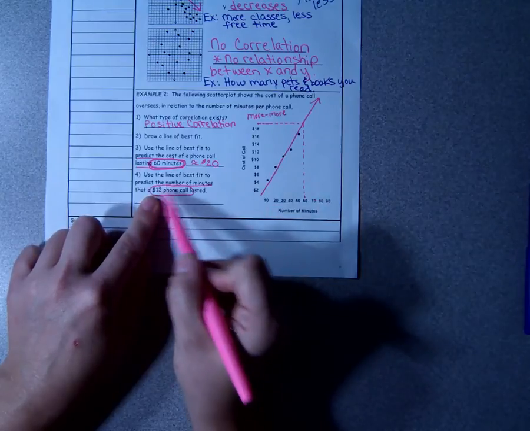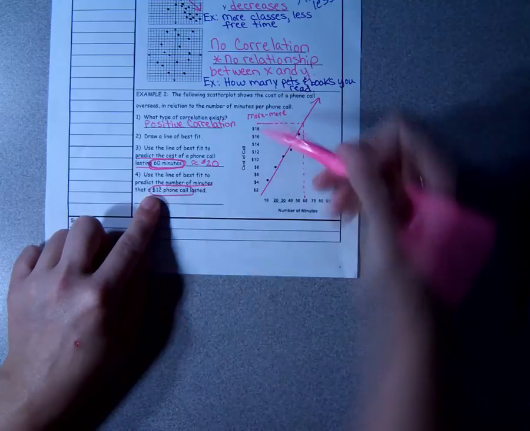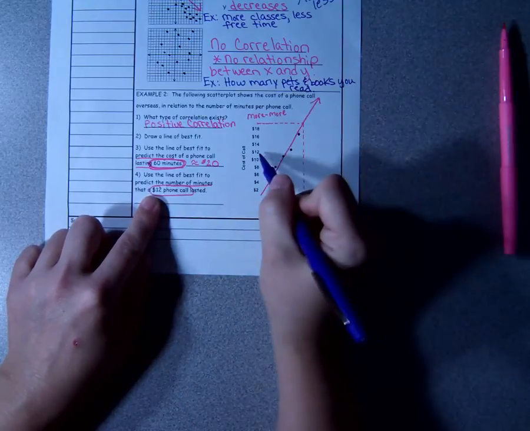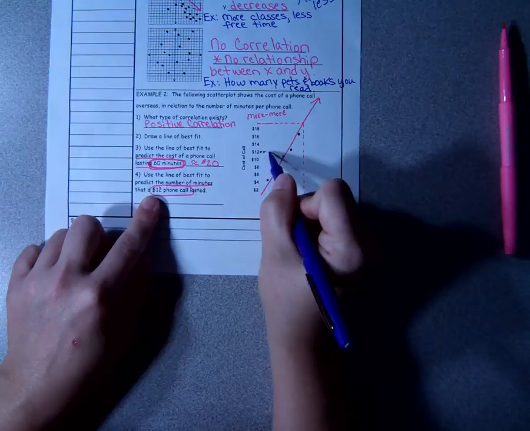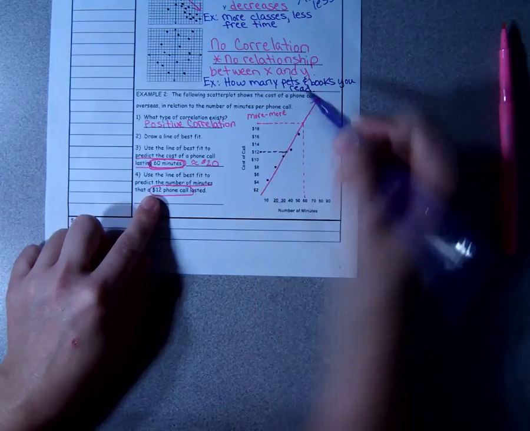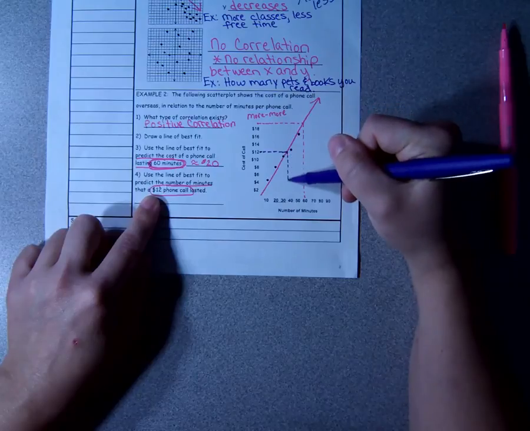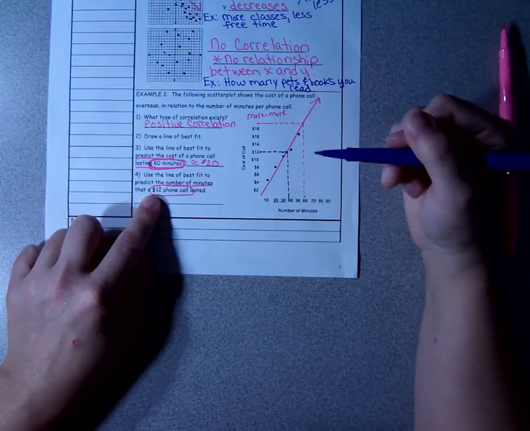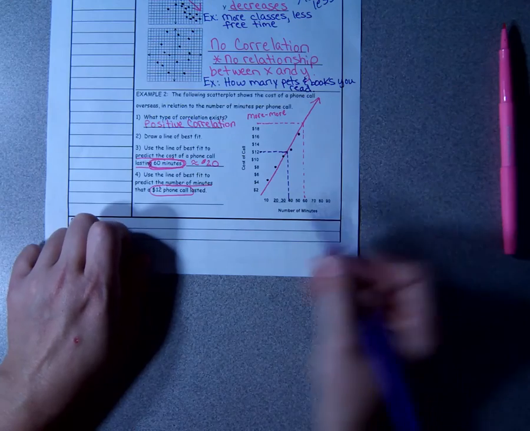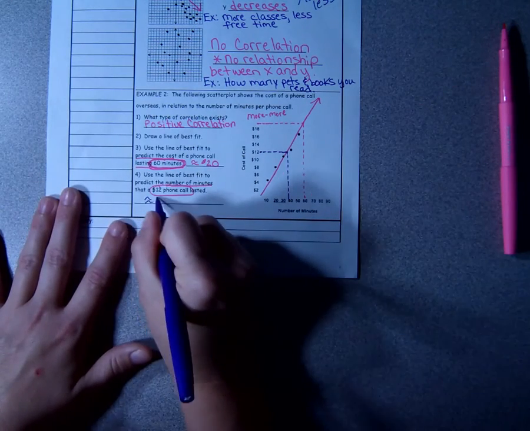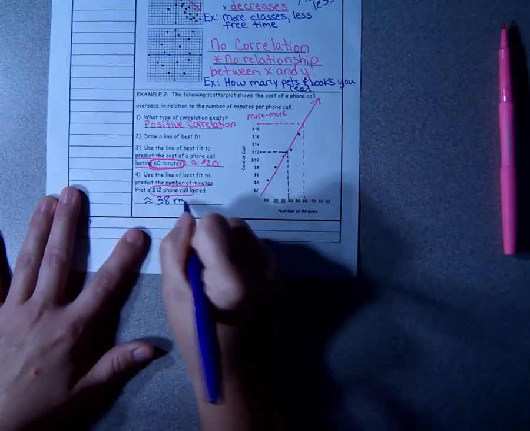Well, this is how much I know, and it's in dollars, so I need to go to 12 on the y-axis. So I'm going to come over here to 12 on the y-axis. I'm going to move over until I hit my line of best fit, and I want to know how many minutes, so I drop down to see how many minutes. And it looks like somewhere between 30 and 40. I'm just going to say about 38 minutes.